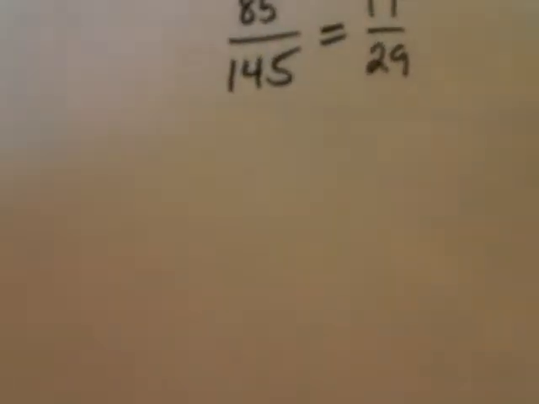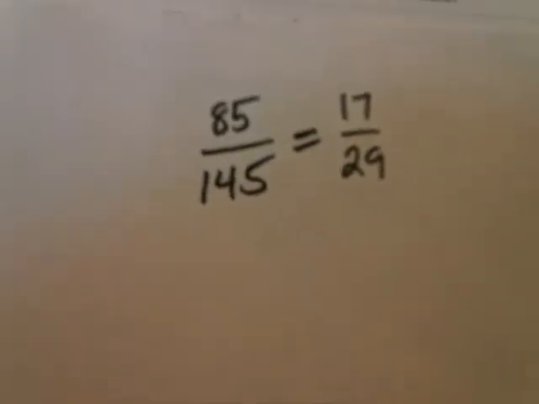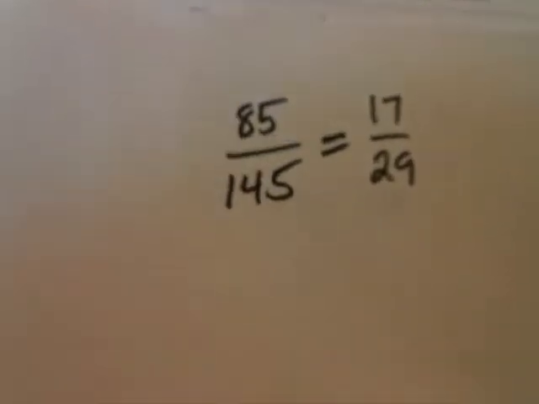In simplest form, it'll be 17 over 29. So 17/29 of the trout were tagged.